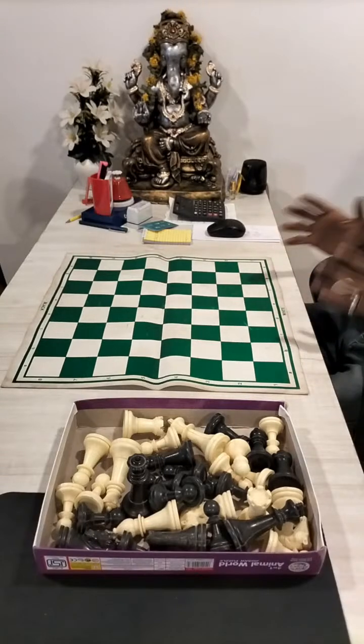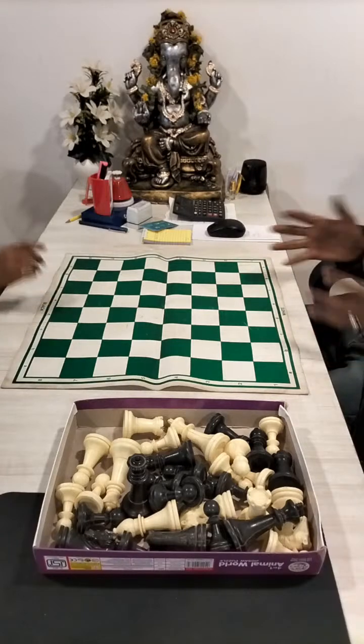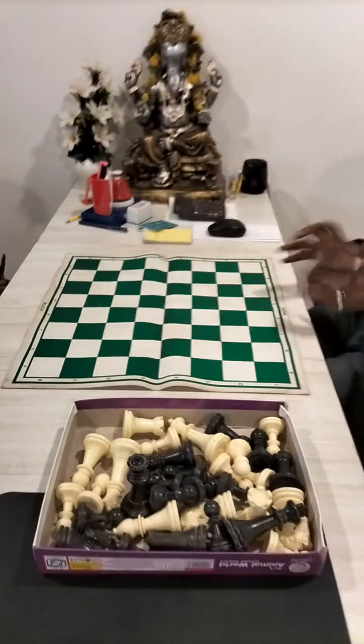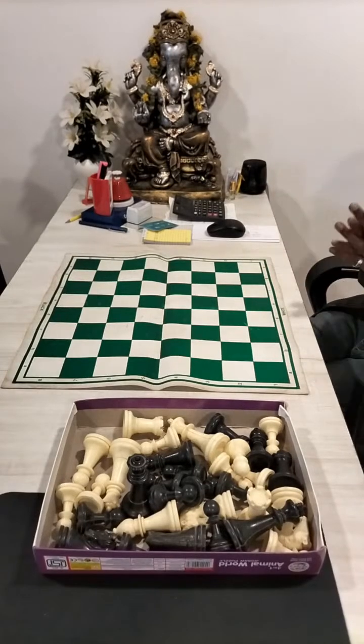So how many dark squares and how many light squares are there? If it is 64 squares totally, there are an equal number of dark squares and light squares. 32 dark squares, 32 light squares. Fine. You should note all these down. You can watch the video again later and make a note of all these points.